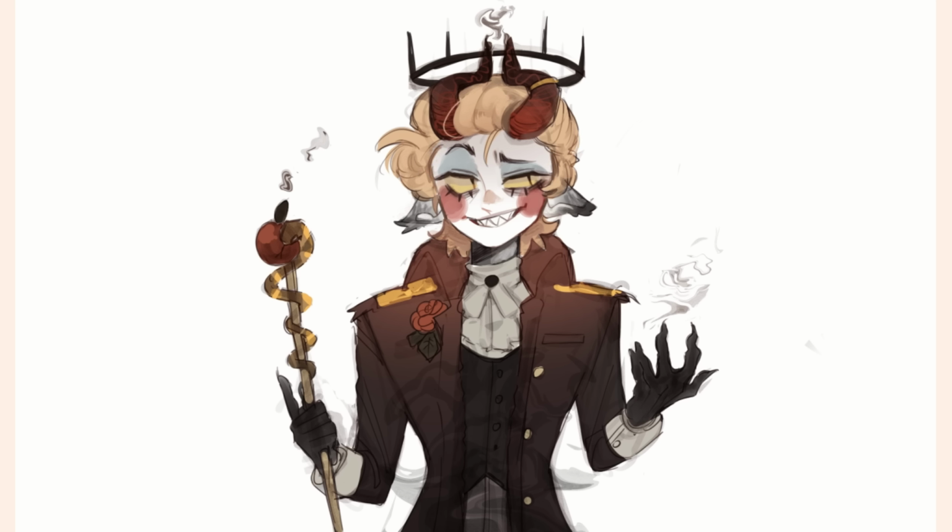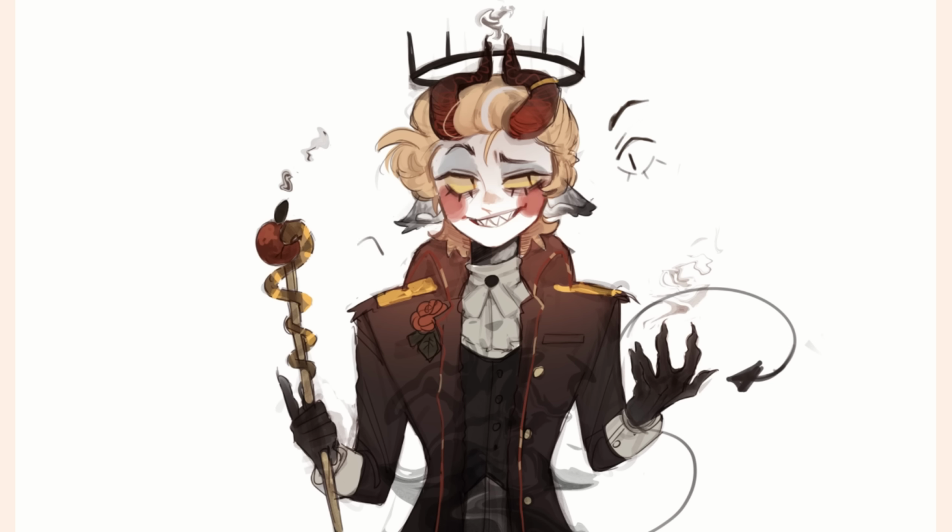So the eye details I added to reference the biblically accurate angels. They have eyes around them, but since he's a fallen angel, I didn't put them as uniformed as they normally are. I put them all over, like he's kind of lost, I guess, since that's what Lucifer is known for, the lost angel.